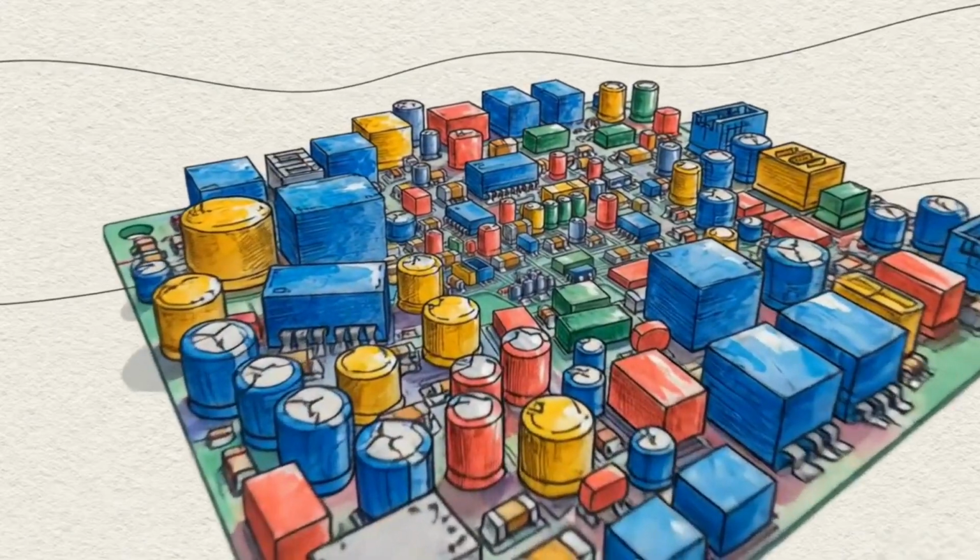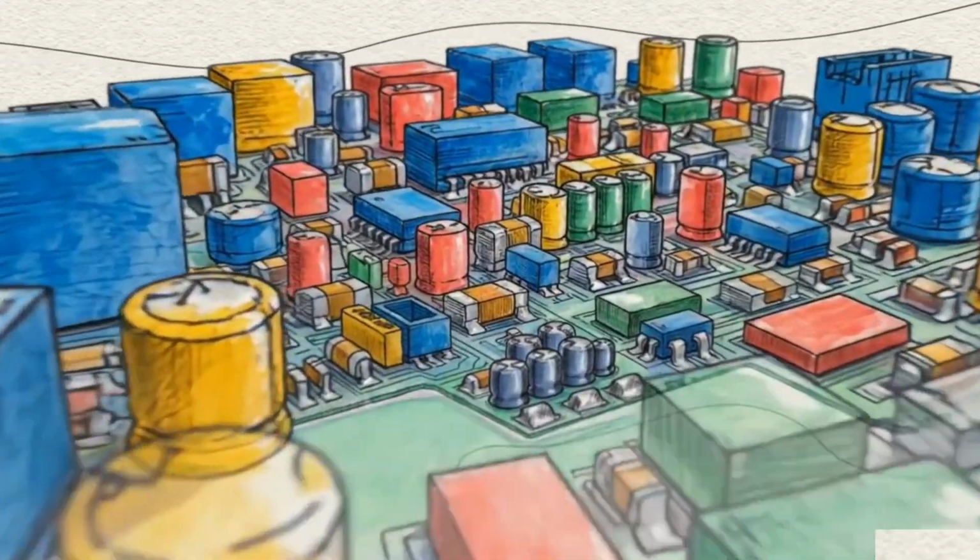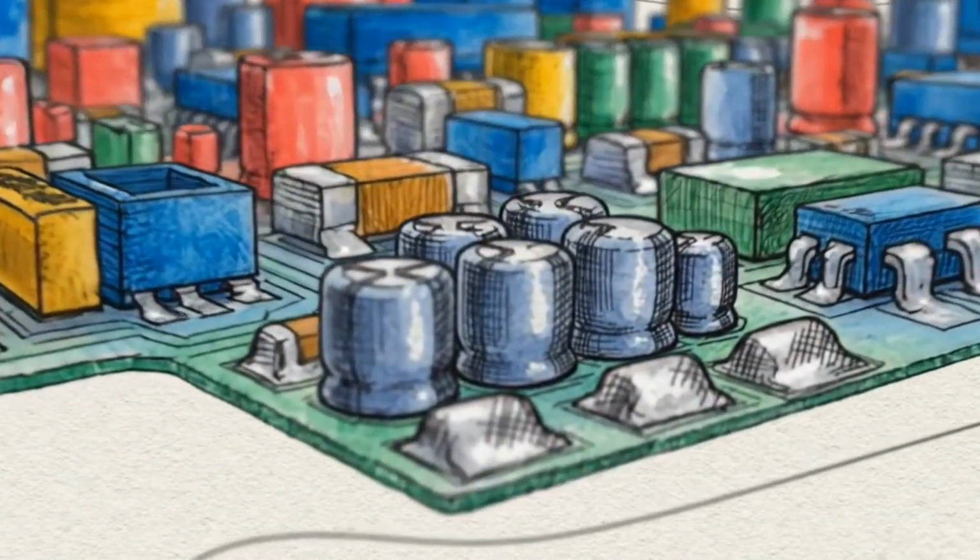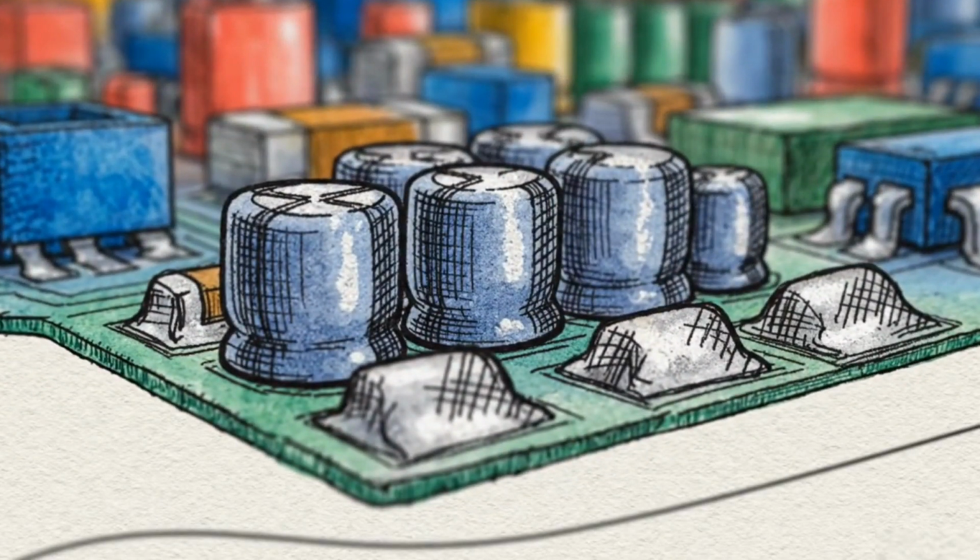Examine the architecture of modern electronics, and you will find a specific passive component embedded in nearly every complex circuit board. This is the capacitor. Its core function is to capture and hold electrical energy in place, storing it temporarily as a stationary electric field, rather than allowing it to flow through the circuit.